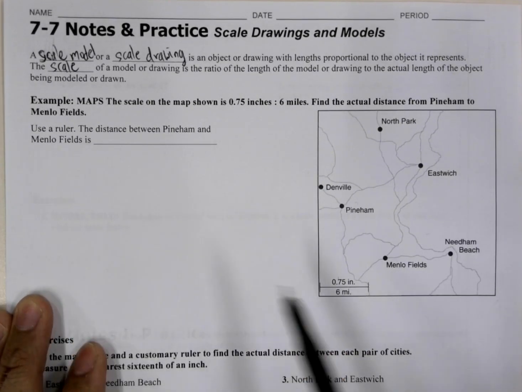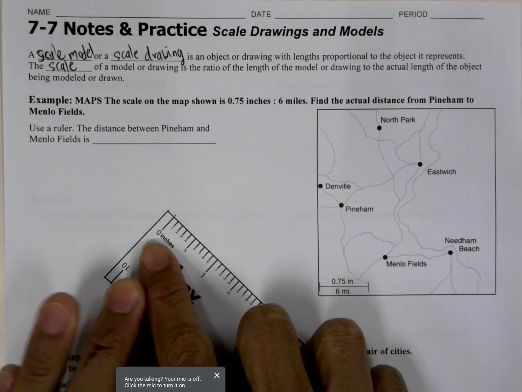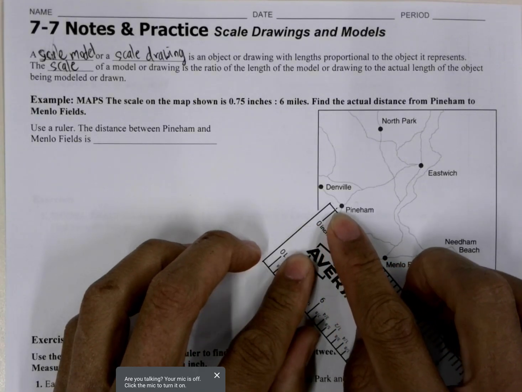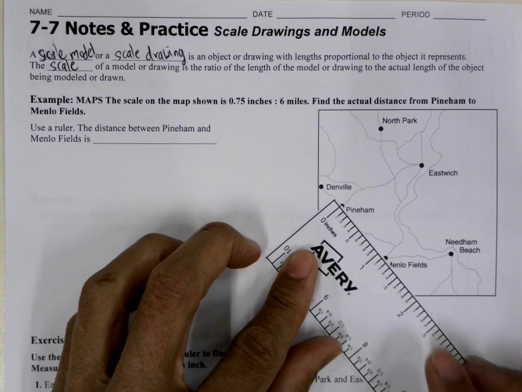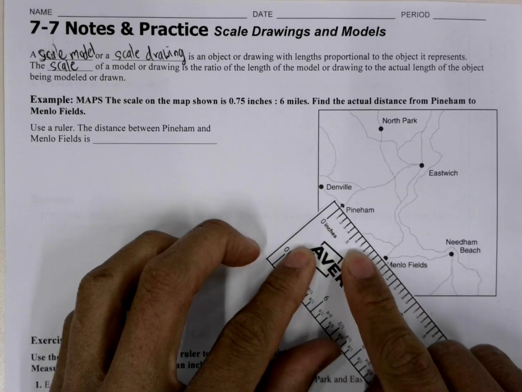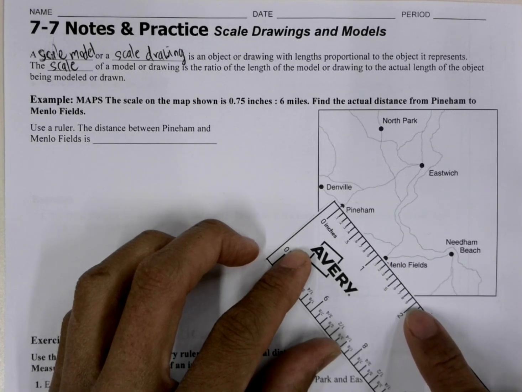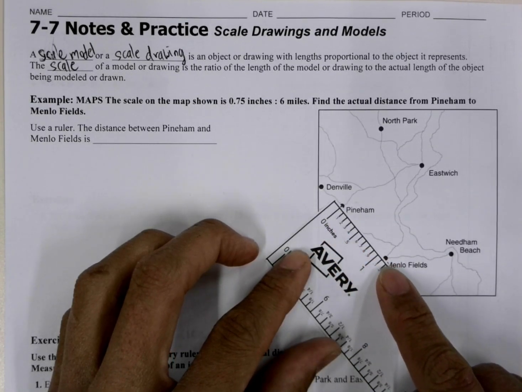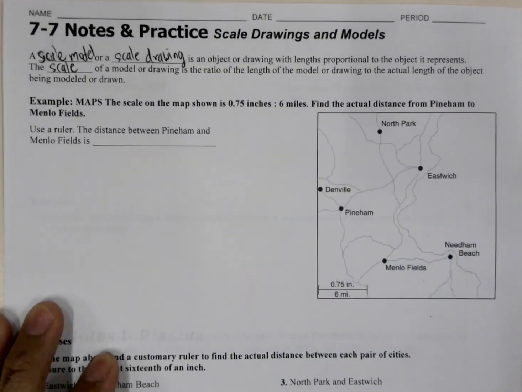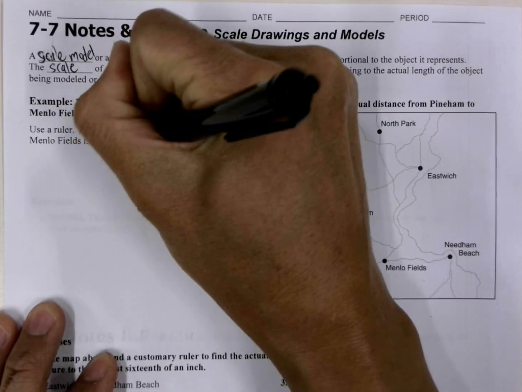We're going to use a ruler. So let me break out my ruler. You can see here's our inches side. So I'm going to put my 0 at Pineham, and I'm going to go ahead and measure to Menlo Fields. And it's a bit off, but you can see it's 1 inch and 1/10 of an inch. Okay, so I'm going to put 1.1 inches from Pineham to Menlo Fields.